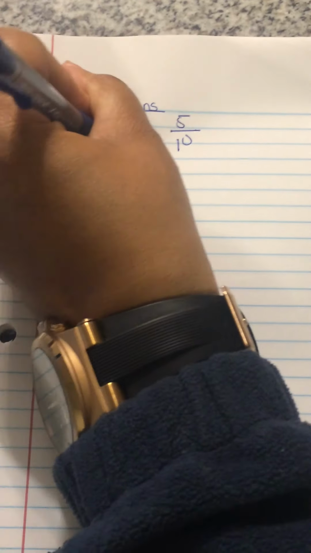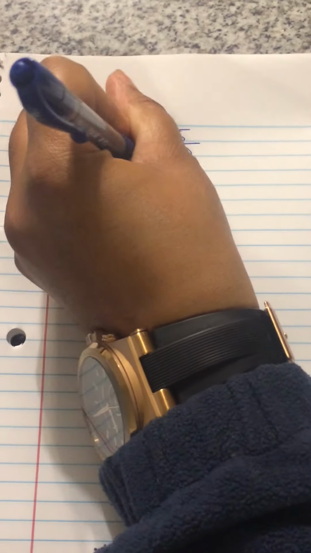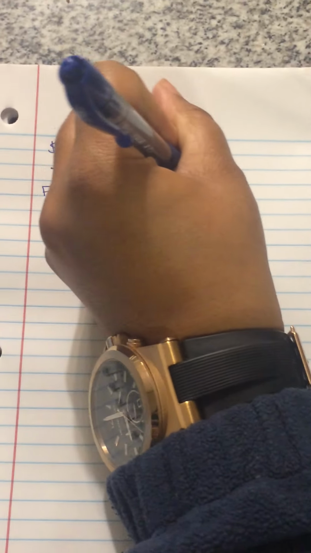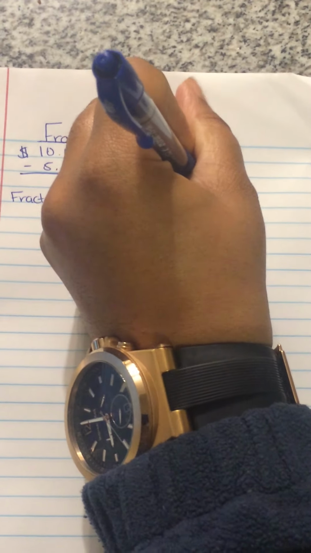A fraction is a numerical quantity that is not a whole number. By that, I mean that a fraction shows one part of a whole that is divided into equal parts.